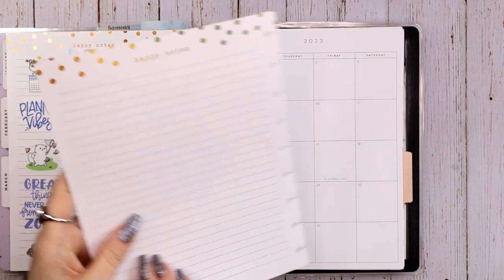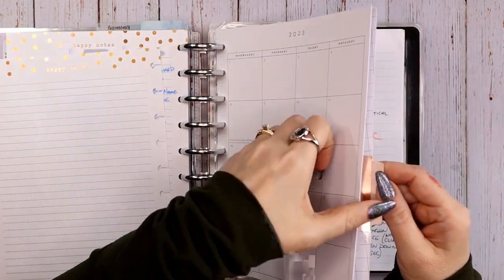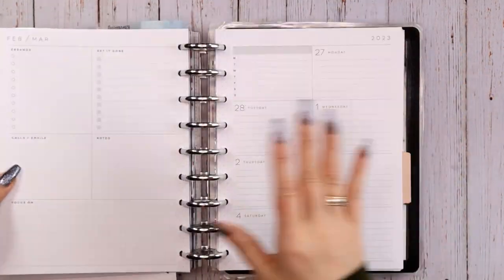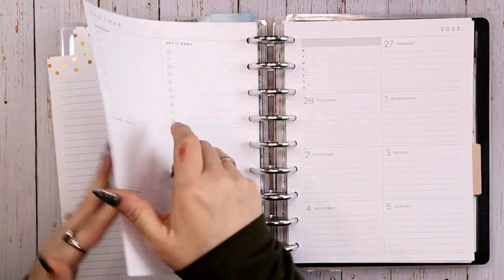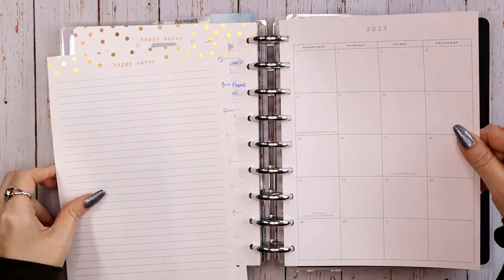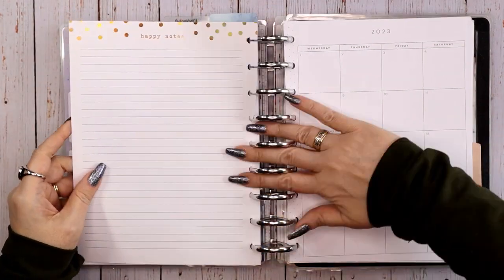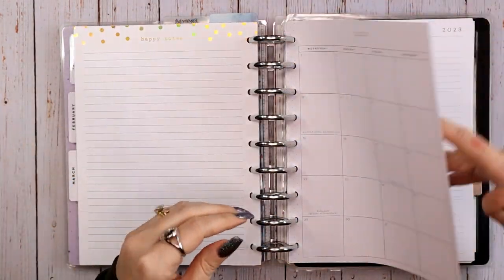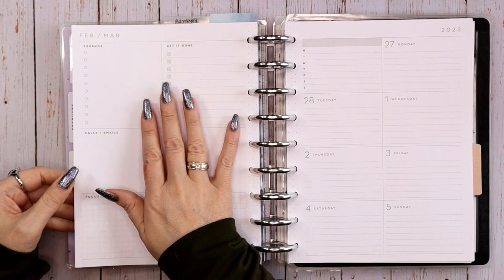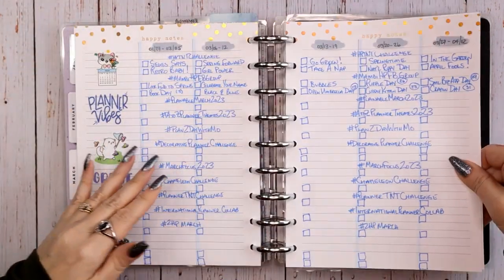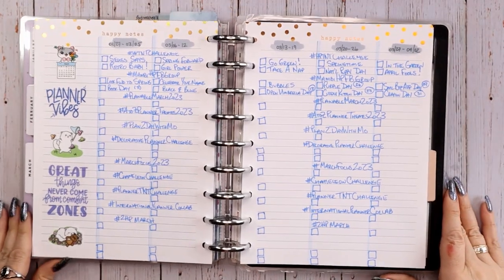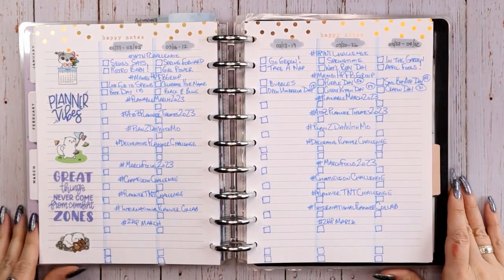And then same thing on this side. Sometimes I replace this side of my dashboard with scrapbook paper, and if that's the case, then this becomes an extra page. So I don't want to stick them together quite yet until I decide what this spread is going to look like and whether or not this page stays or if it's going to get replaced. So there we go. There is my March challenge tracker in baby blue.